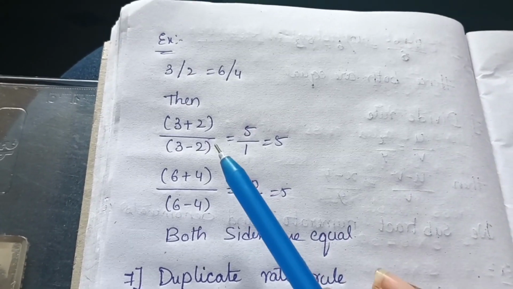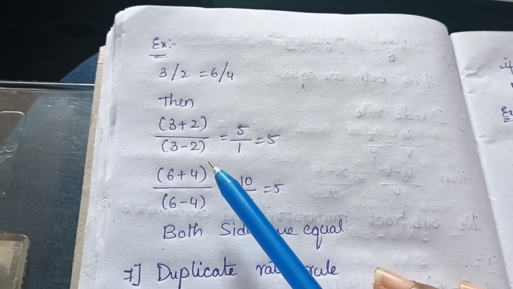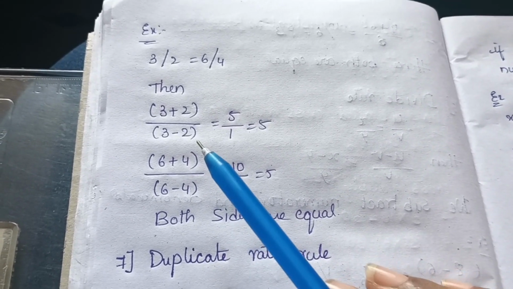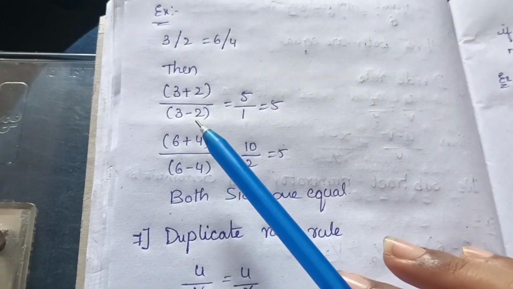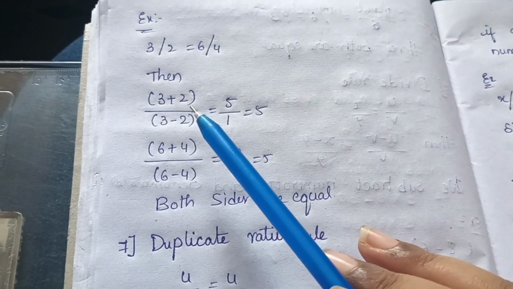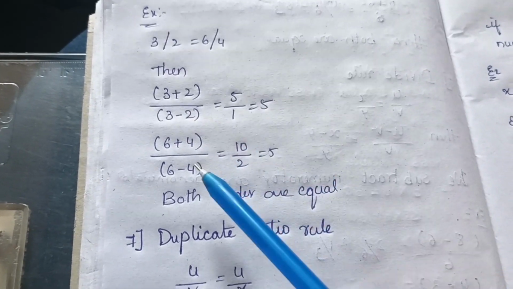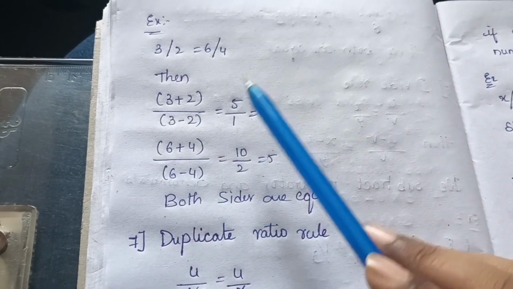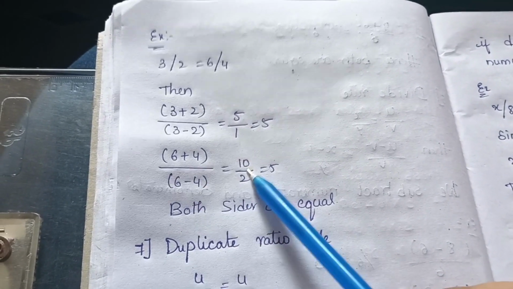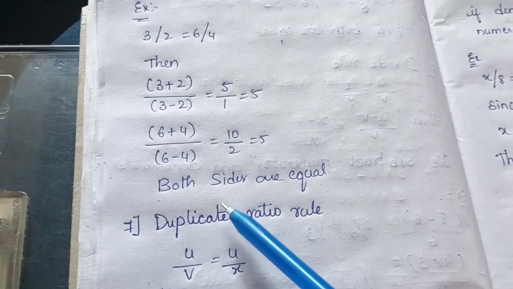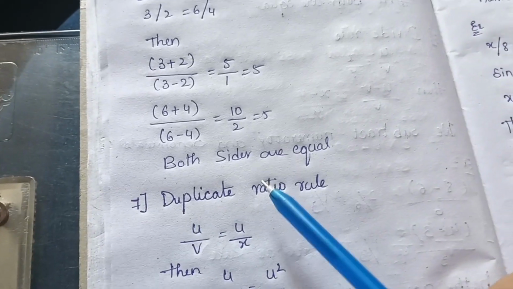Then 3 plus 2 by 3 minus 2 is 5 by 1, which is 5. And 6 plus 4 by 6 minus 4 is 10 by 2, which is 5. So both are equal. Remember this formula because SSC asks questions based on it regularly.